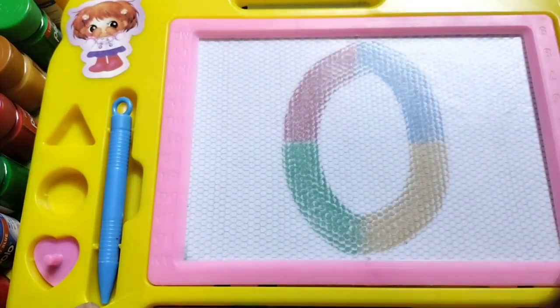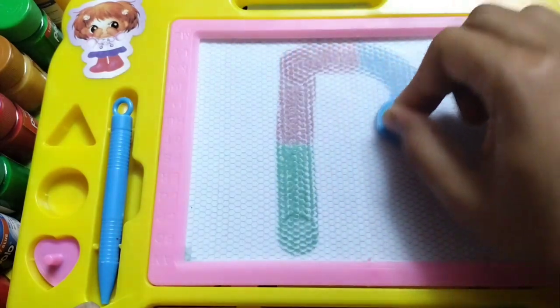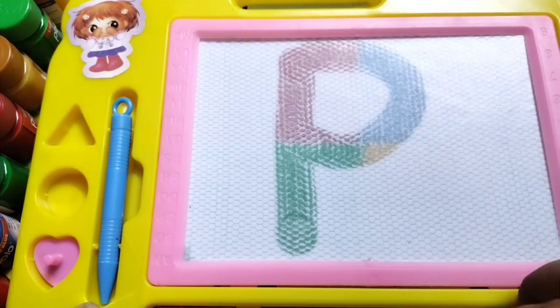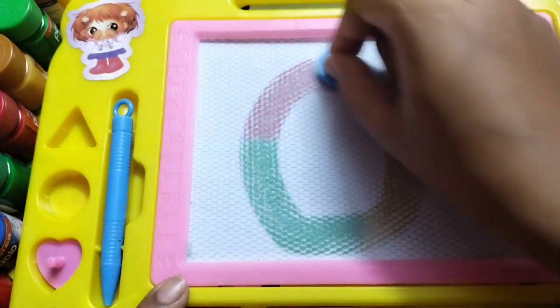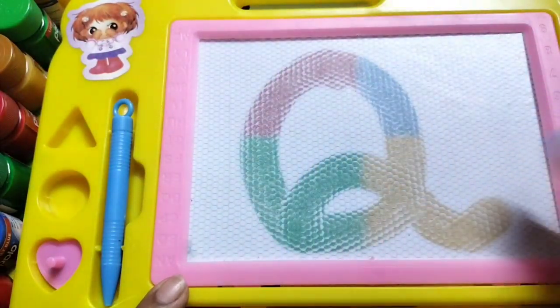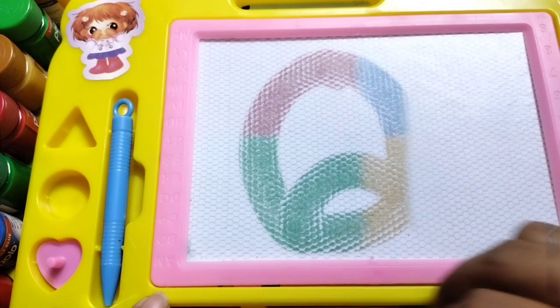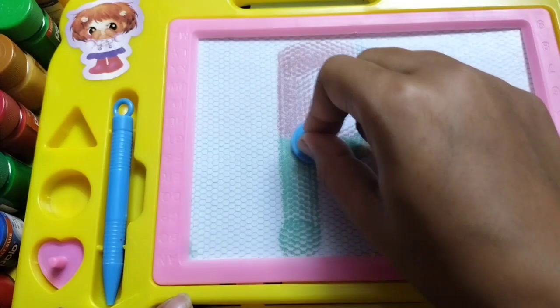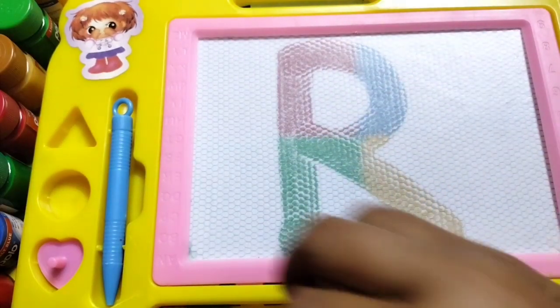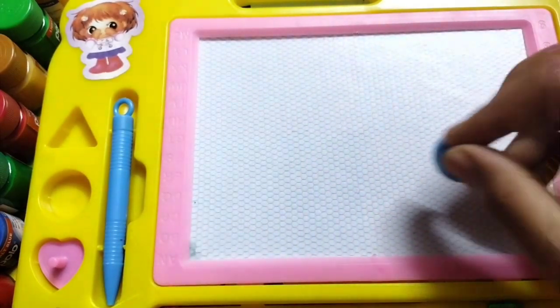One standing line and a small curve shape, and this is P. One big circle and then draw like me, and this is Q. One standing line, a small curve and then a slanting line, and this is R.